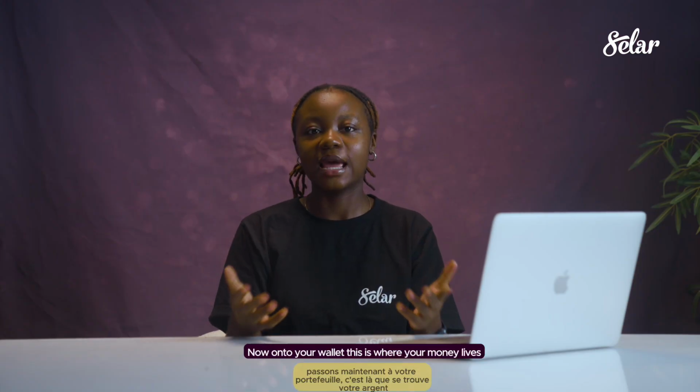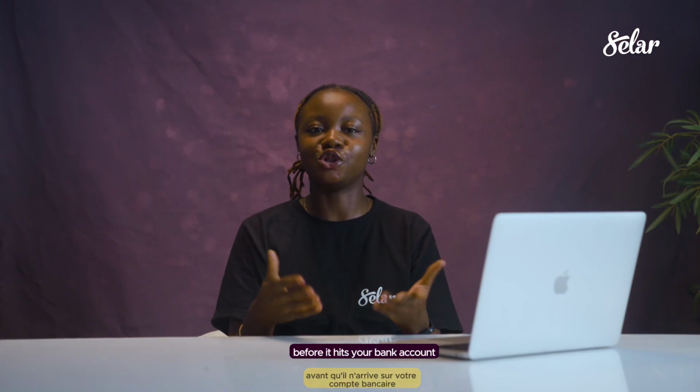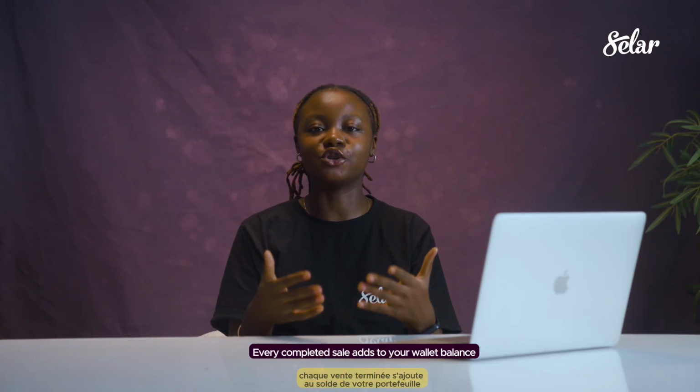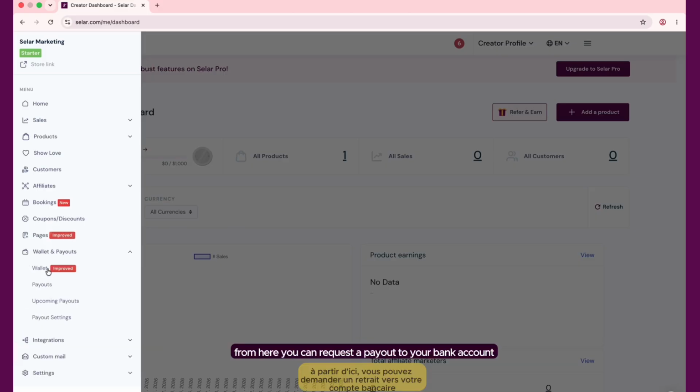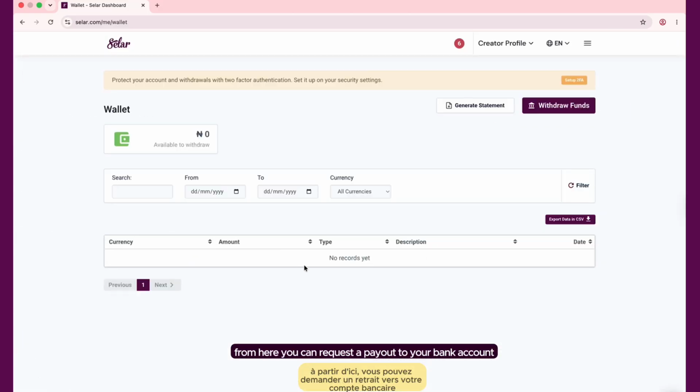Now onto your wallet. This is where your money lives before it hits your bank account. Your Selar wallet shows your balance across all active currencies. Every completed sale adds to your wallet balance. From here, you can request a payout to your bank account.